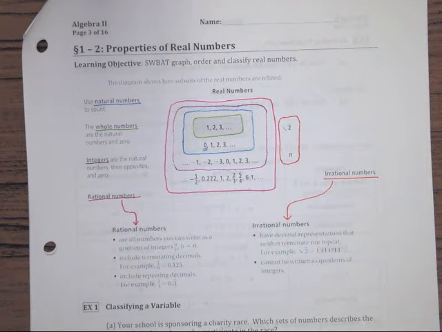So this class will be one of the first times that we're going to focus a lot on irrational numbers. They're going to come up over and over again. You cannot write these as a fraction. All right? So decimals that never end and never repeat. They are non-terminating. So let's go ahead and we're going to do a couple of examples.